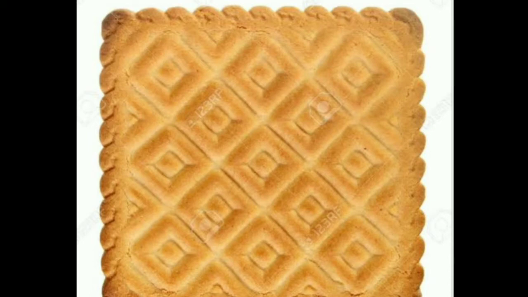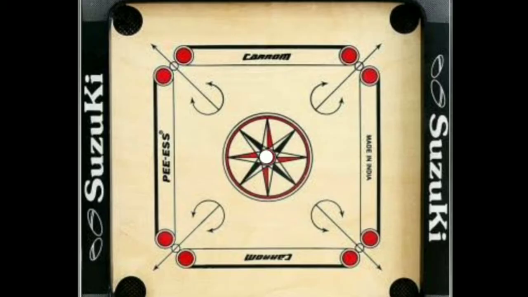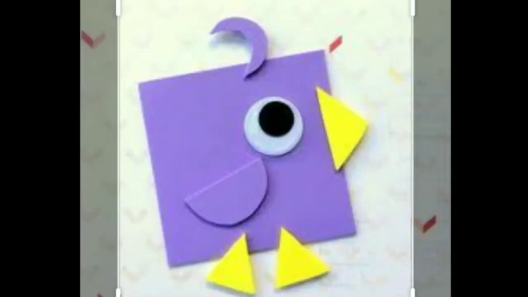Let's learn some more pictures related to shape square. What is this? Biscuit. Do you love biscuit? Yes. Isn't it yummy and tasty? Even I love to eat biscuits. Clock. It tells us time. Carom. Kids love to play with carom. Bird. Birds fly in the sky.